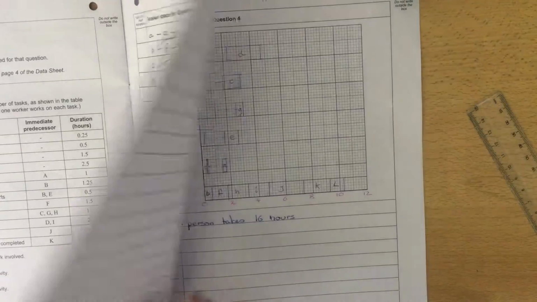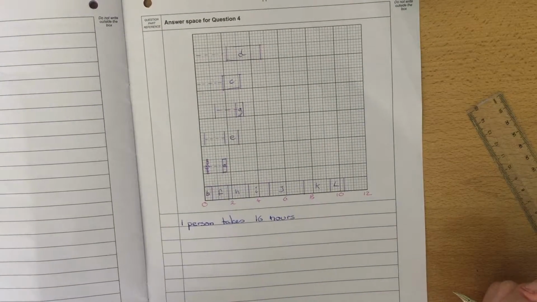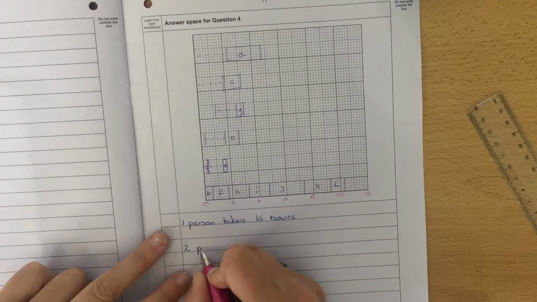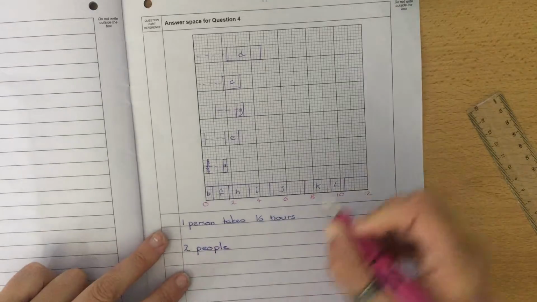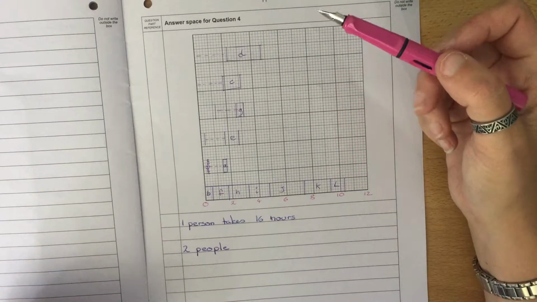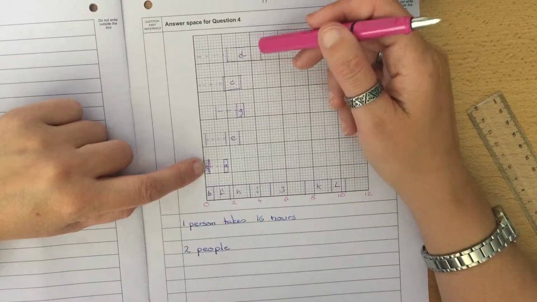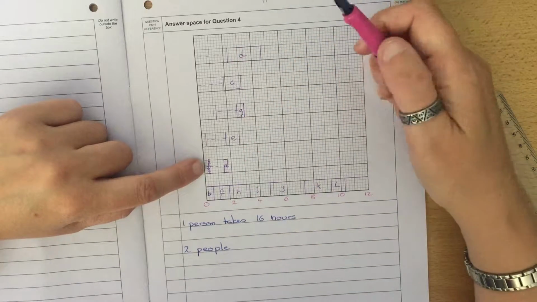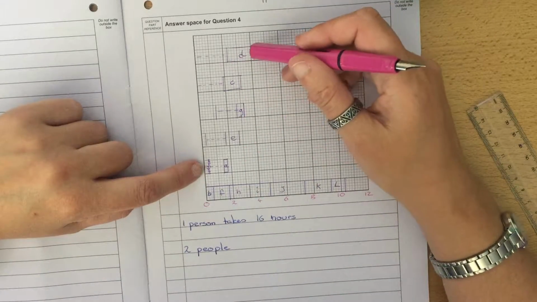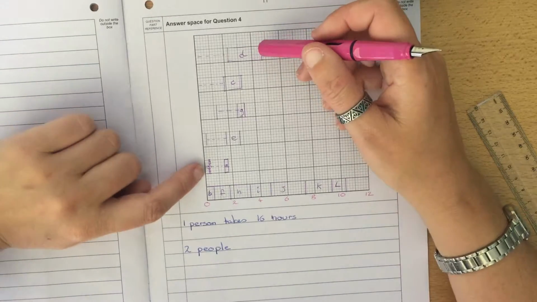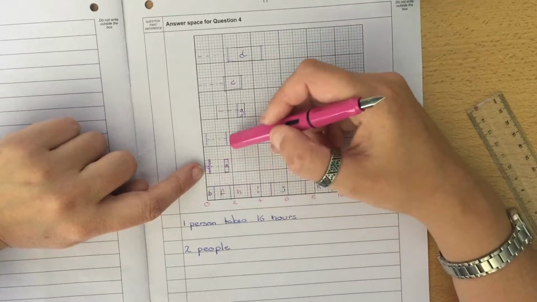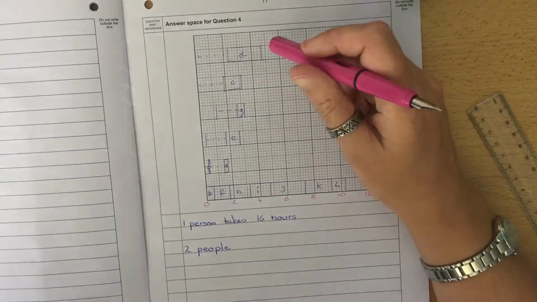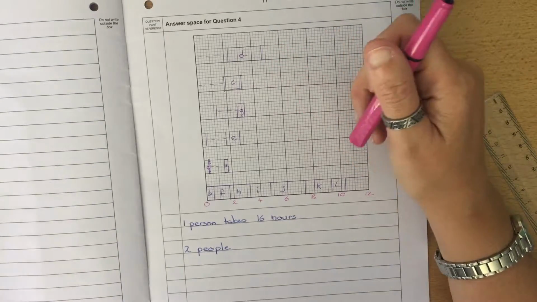And if there are 2 people, then what we need to figure out is where can these things fit in. So looking at this, we could get one person to do A, E, G, C and D, assuming that we've got enough time and they don't overlap.